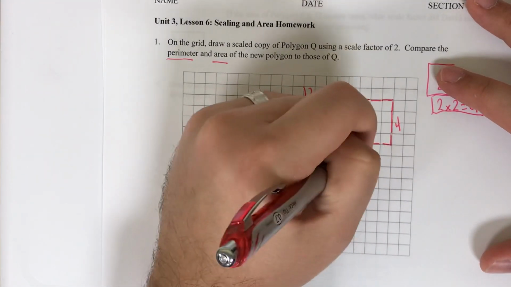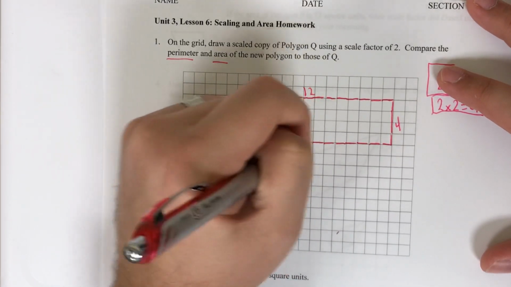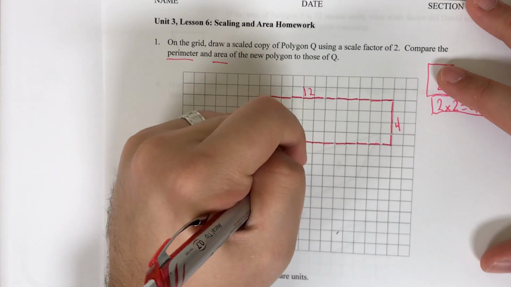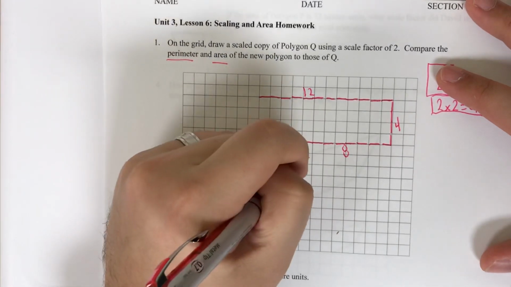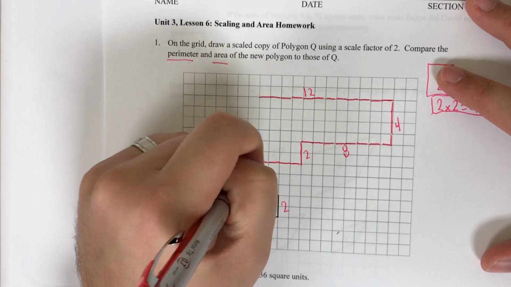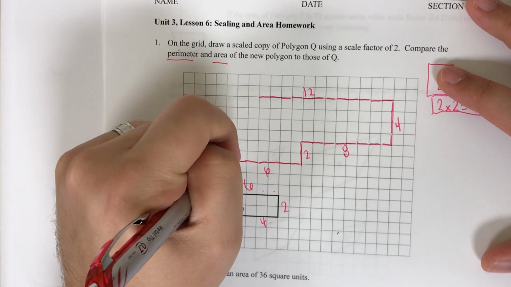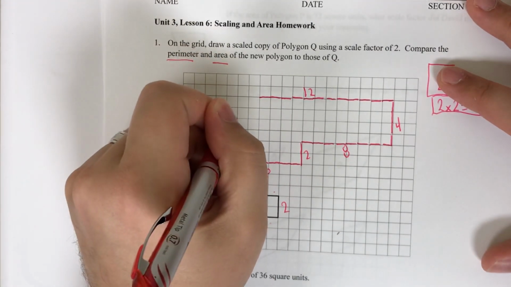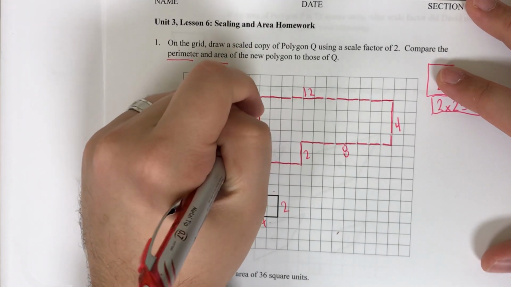Then I double 1, which is 2. I double 3, which is 6. I double 2, which is 4. Double 1 is 2, and double 1 again is 2.